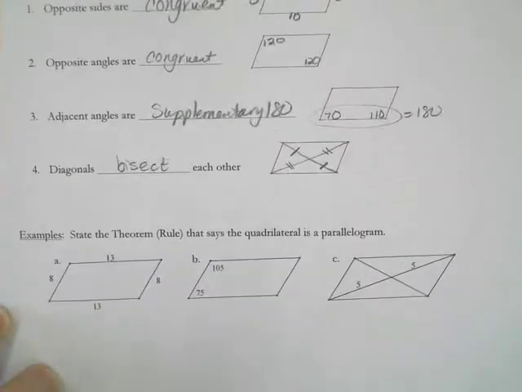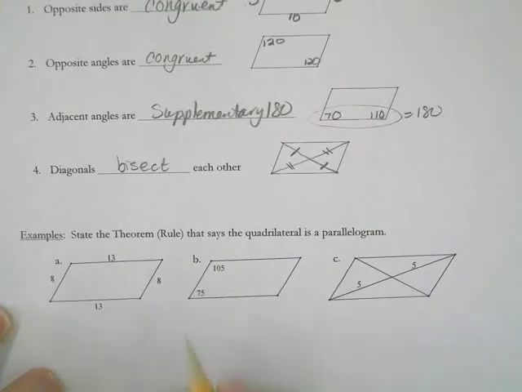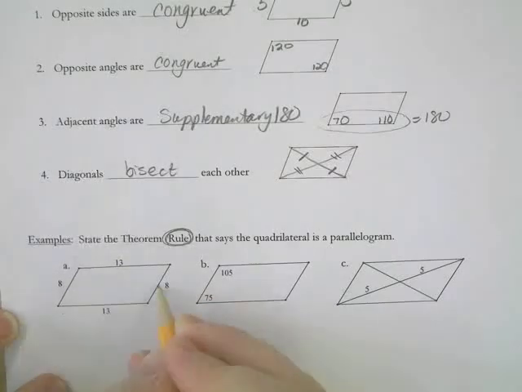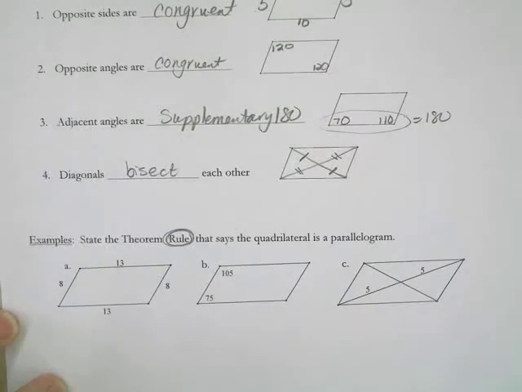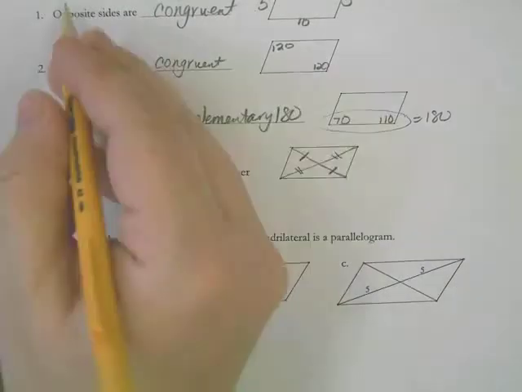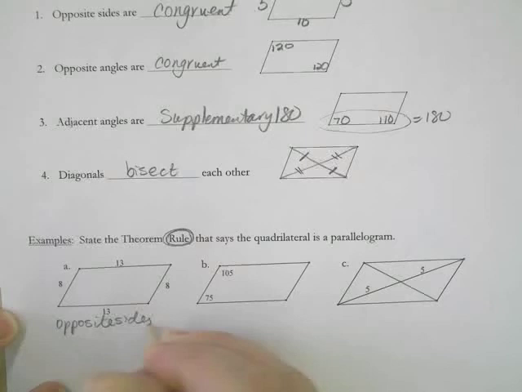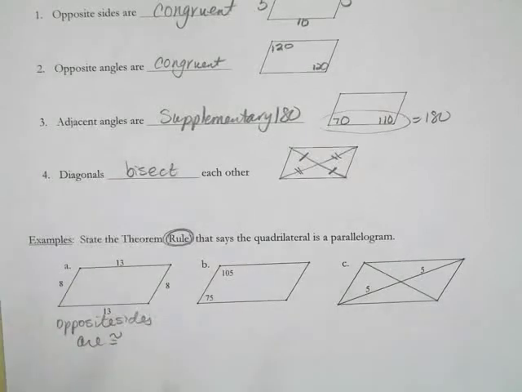The first set says state the theorem, which I'm wanting the rule that says the quadrilateral is a parallelogram. Well, if I look at A tells me that 13 is equal to 13 and 8 is equal to 8. What rule says that? That's right. It's rule number 1. Opposite sides are congruent. Now, I don't want you to write rule 1. I want you to write this because I'm allowing you not to explain the theorems, but I do want you to write those 4 words.